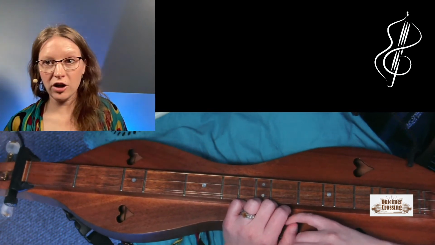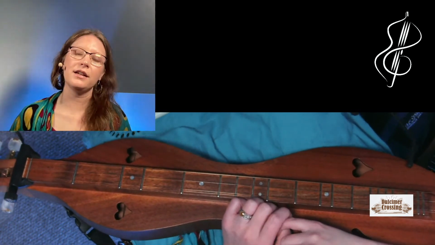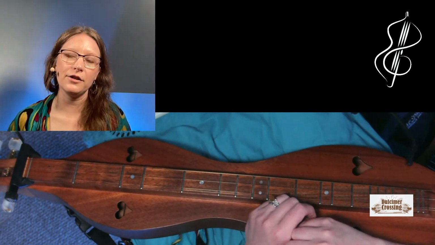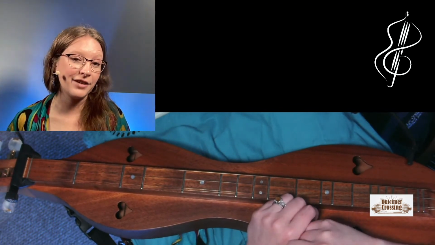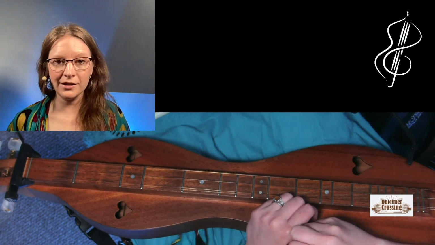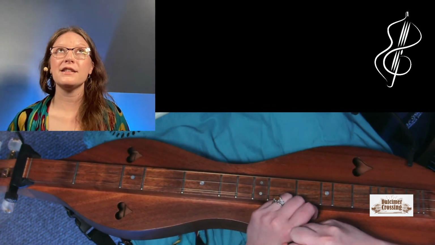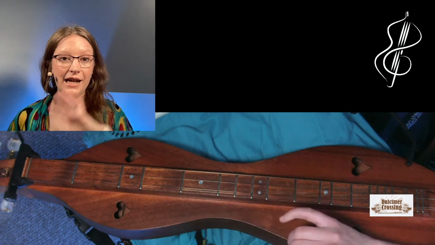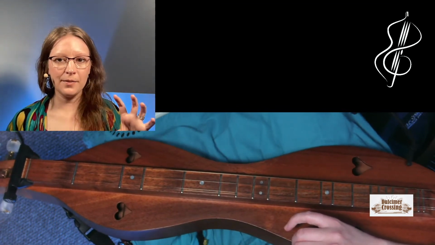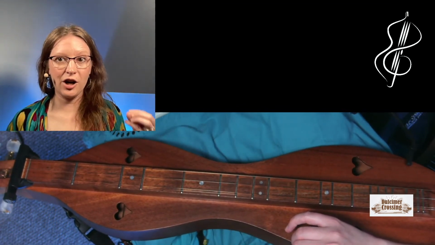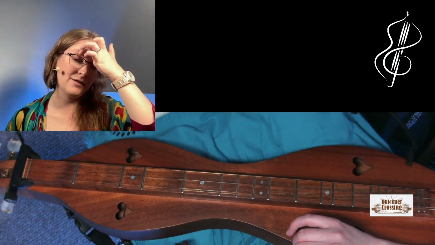For Dulcimer Crossing members, that was a Dulcimer Crossing live class that Ken Kolodner did for us last year, I believe. It is a hammer dulcimer focused class, but it is definitely useful information for any instrument player. So he talks about taking the notes of a scale and harmonizing them with different kinds of chords.